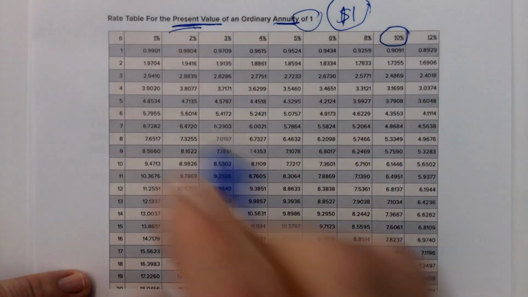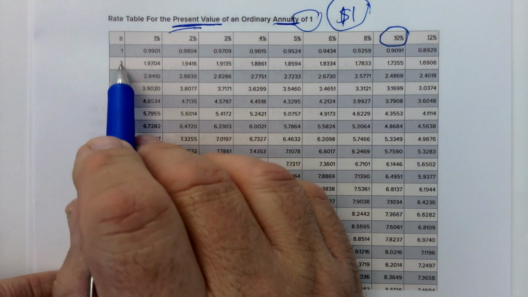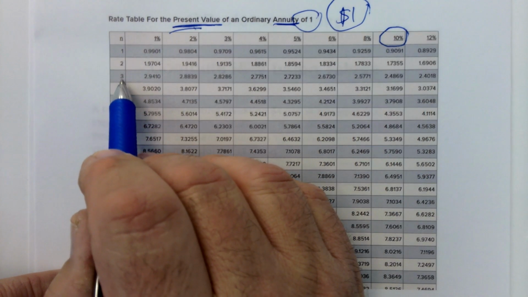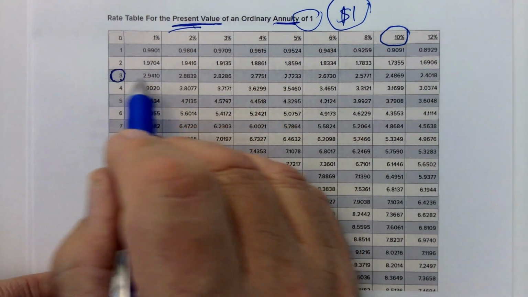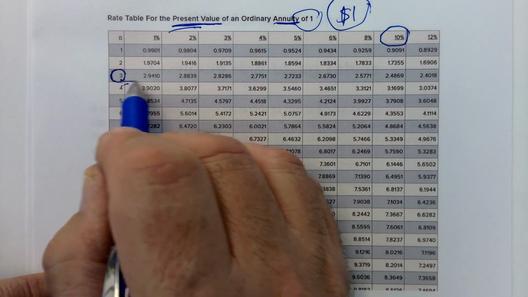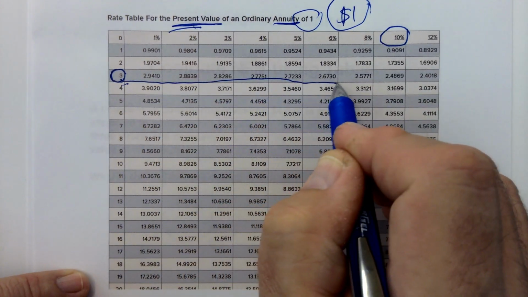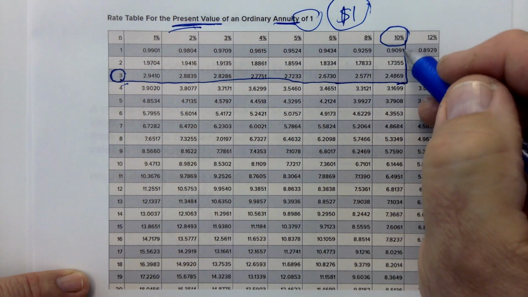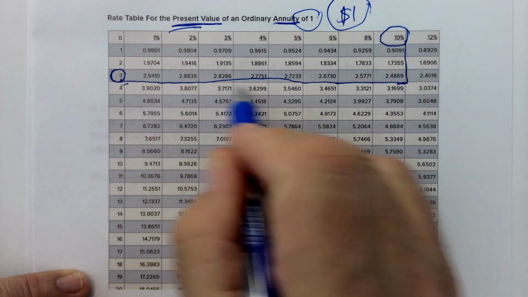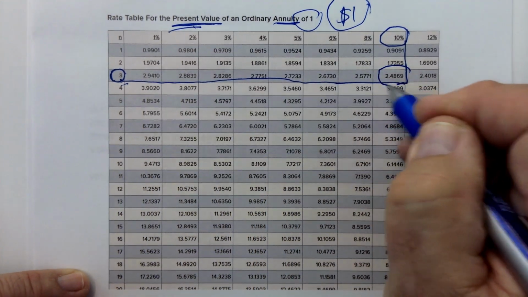So our problem calls for 3 years. So we go down this column until we get to 3, because this is the number of periods, 3. And that tells us which row we're going to use. So we're going to go across this row, and we're going to come down this column. It's like playing Battleship. We come down this column and across this row, and what number do we have here?